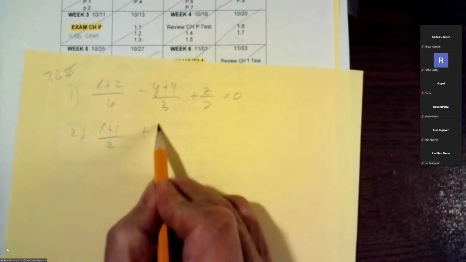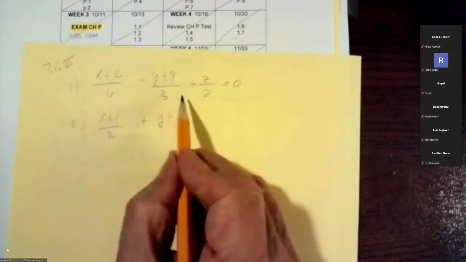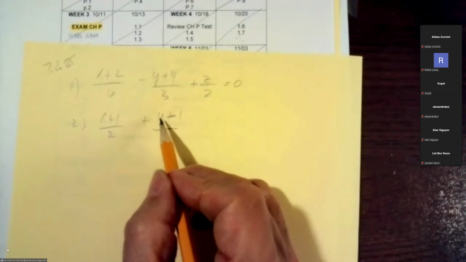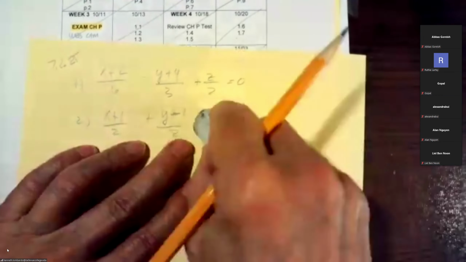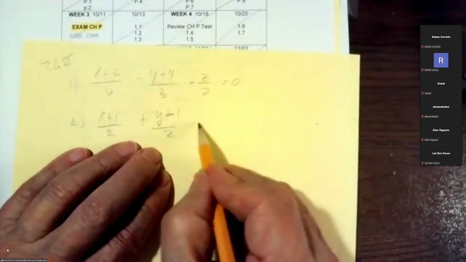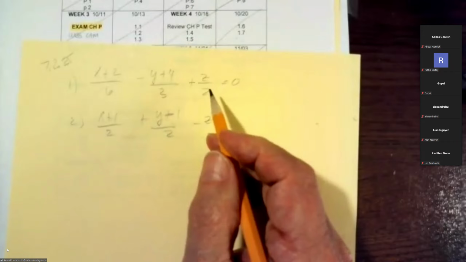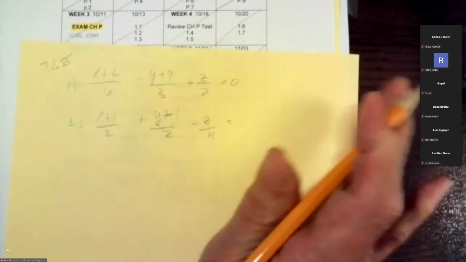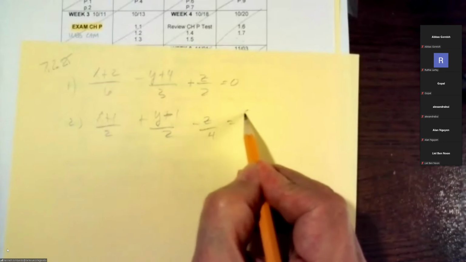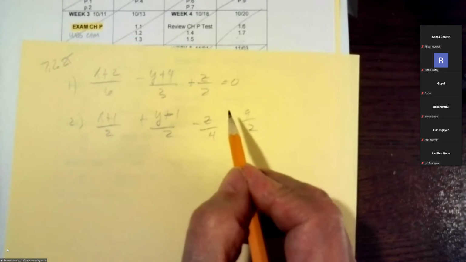So that's the first equation. Second equation is (x plus 1) over 2 plus (y minus 2) over 2 minus z over 4 equals 9 over 2.